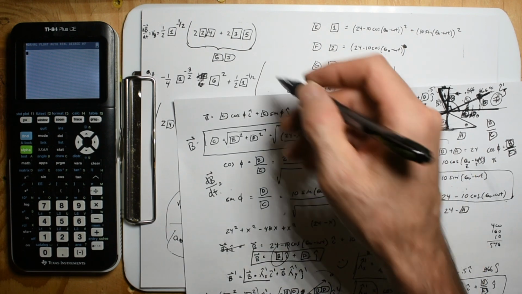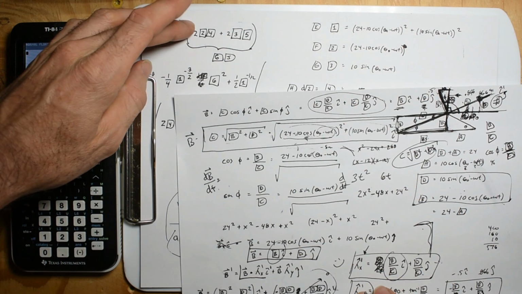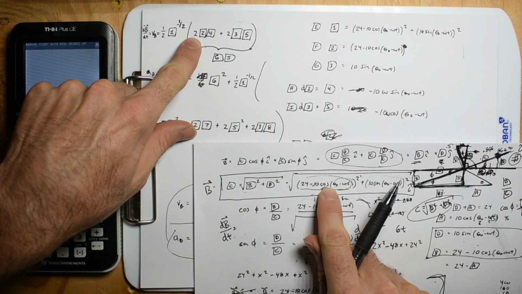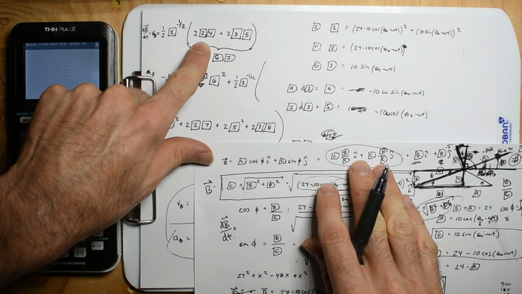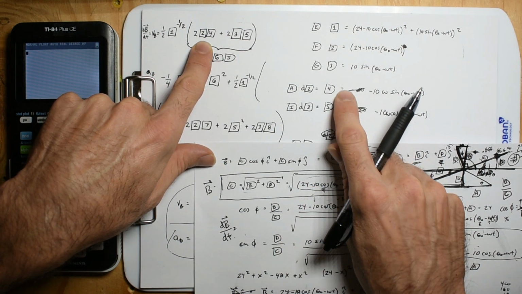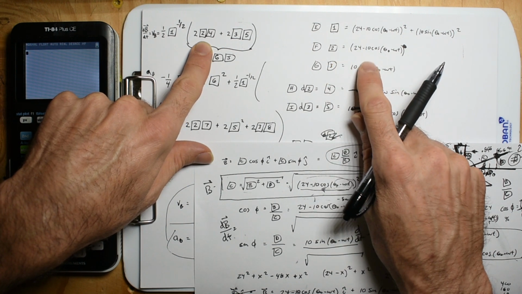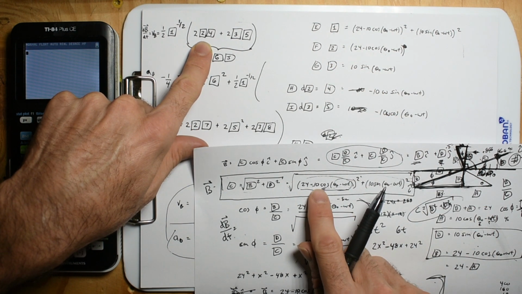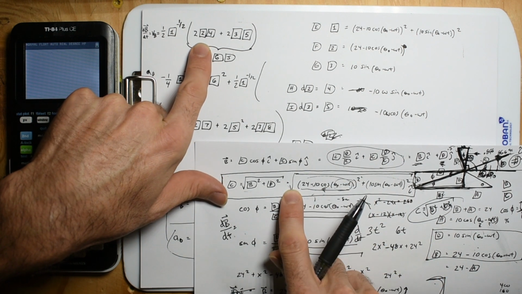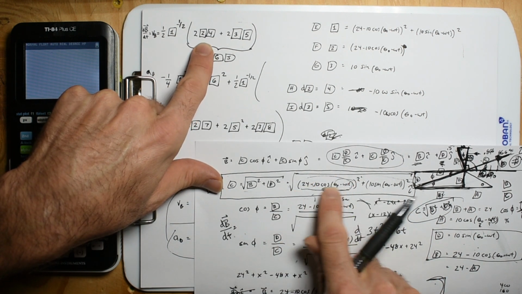But then you're going to have to multiply it by that derivative. The derivative was, hey, this is the inside. Bring the 2 down, and then multiply it by the inside.